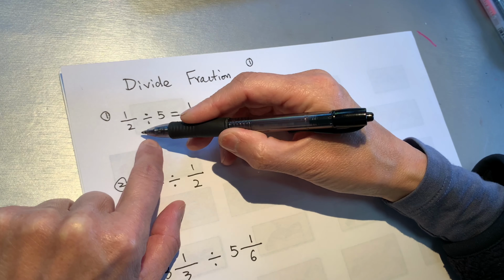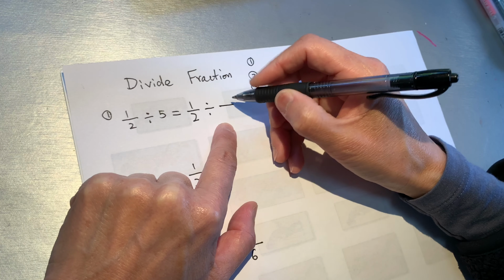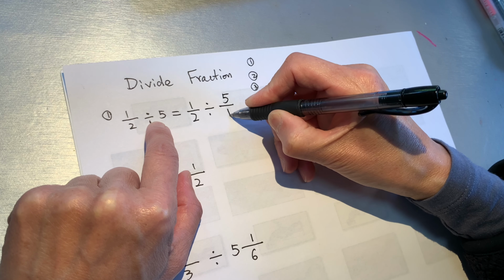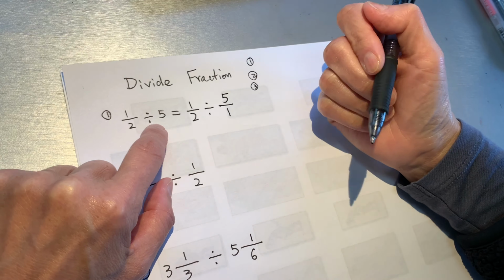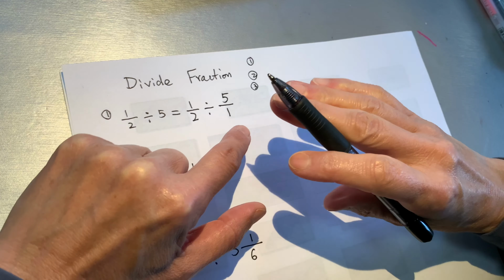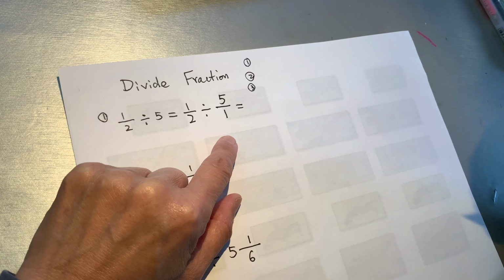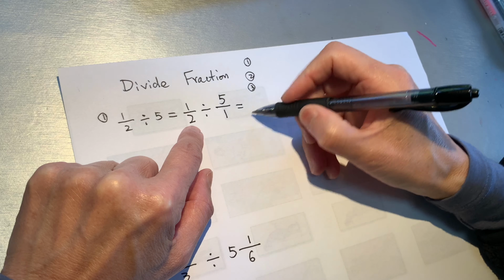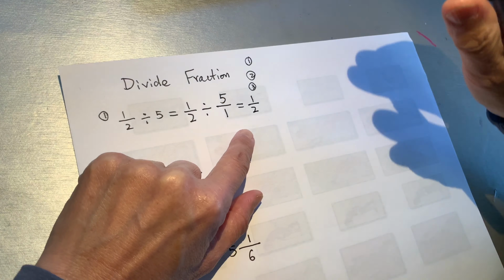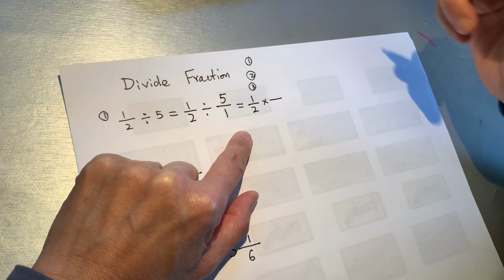Divide: first number copy, second number copy, the operation copy, and copy the same number, but I copy it in a different way. 5 is 5 over 1, right? This is putting everything on its mark. Now, set. First number, never, ever change. The second number, flip it upside down.